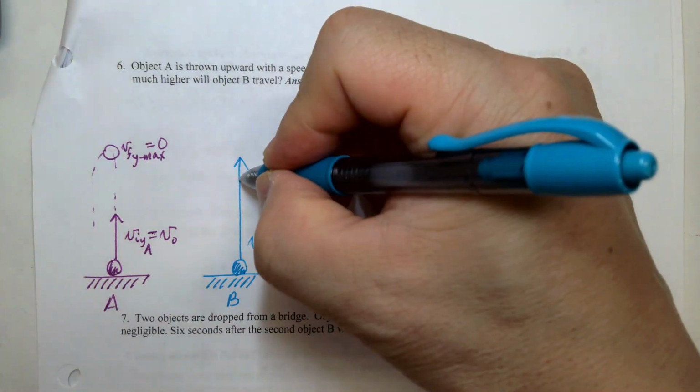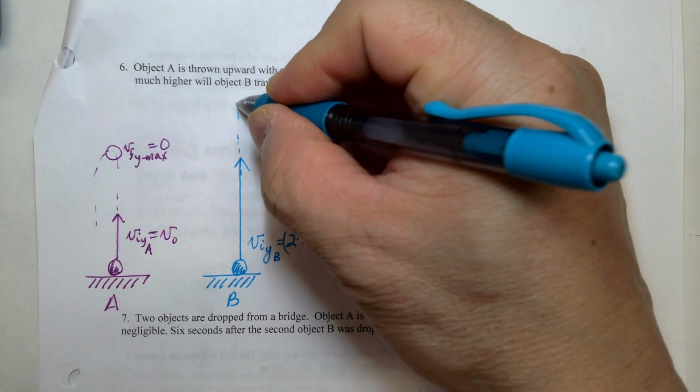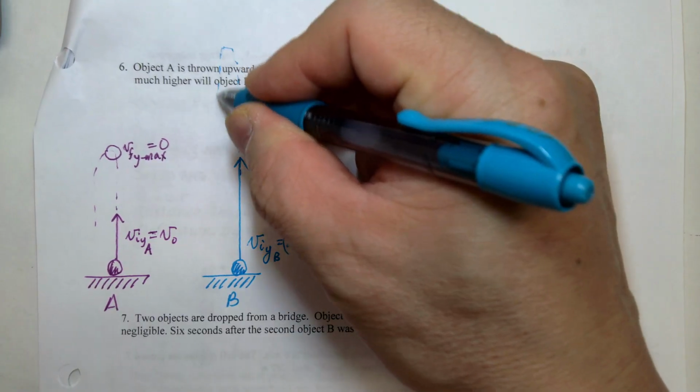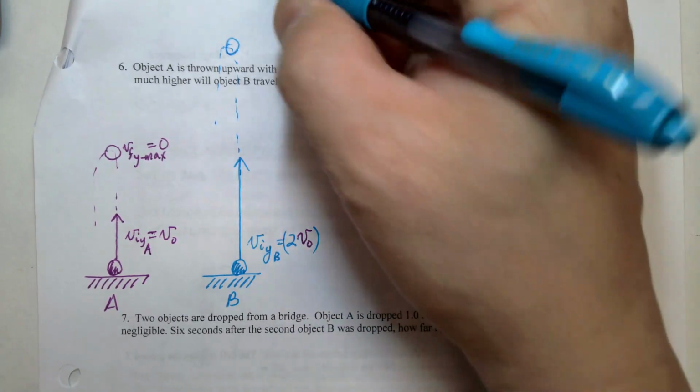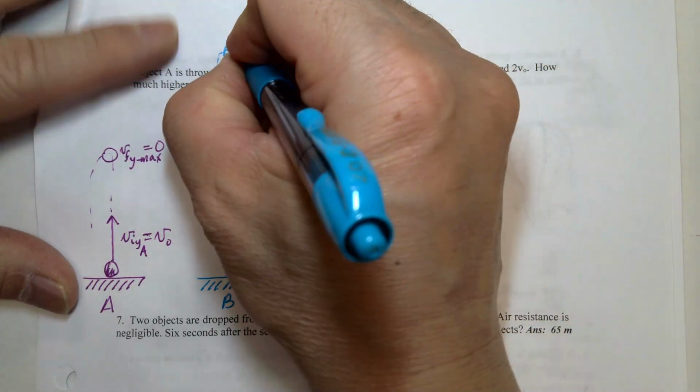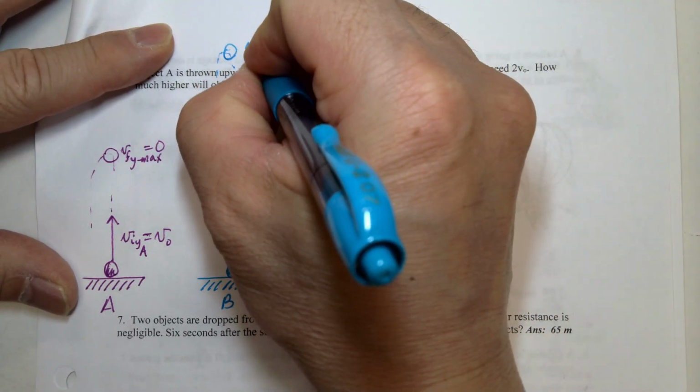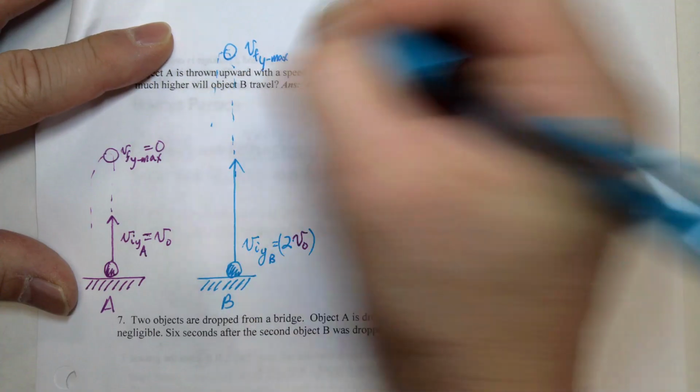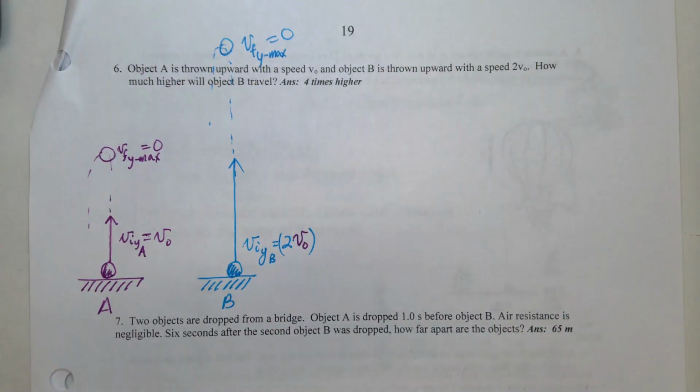Of course this will also go up in the air and then come back down, and your v final y max for ball B should also be 0.